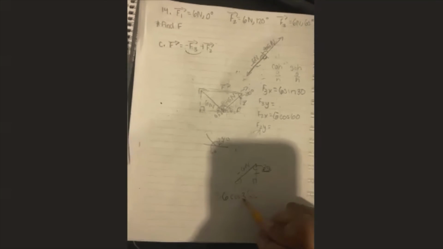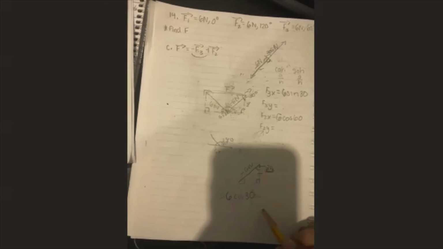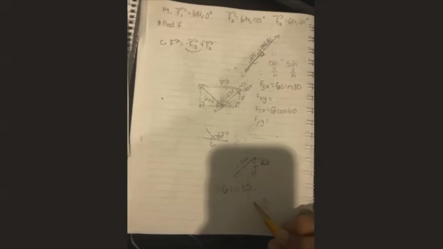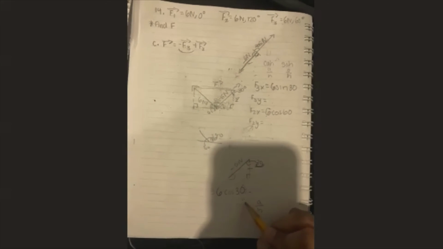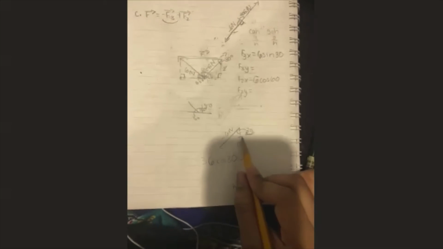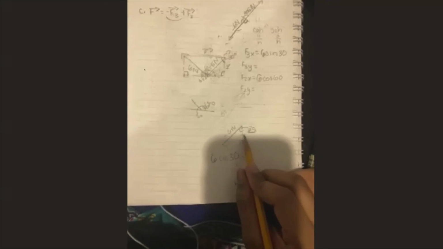Of 30, and cosine of 30 equals what? Adjacent over hypotenuse, which is right here. Cosine of 30 equals adjacent over hypotenuse. And so if we do that, whenever we do our hypotenuse, which is 6, our magnitude, cosine 30 gives us adjacent. And this is our adjacent value. But this is our y value, so we can't use it to find our x.